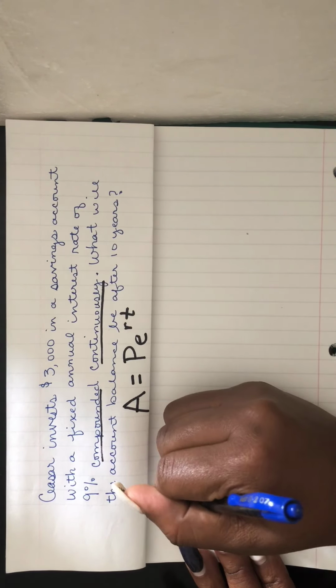And the time. Caesar is going to let that money sit and grow continuously. Continuously means on and on and on and on. He's going to let that money grow for 10 years. So let's take a look at plugging those numbers in.